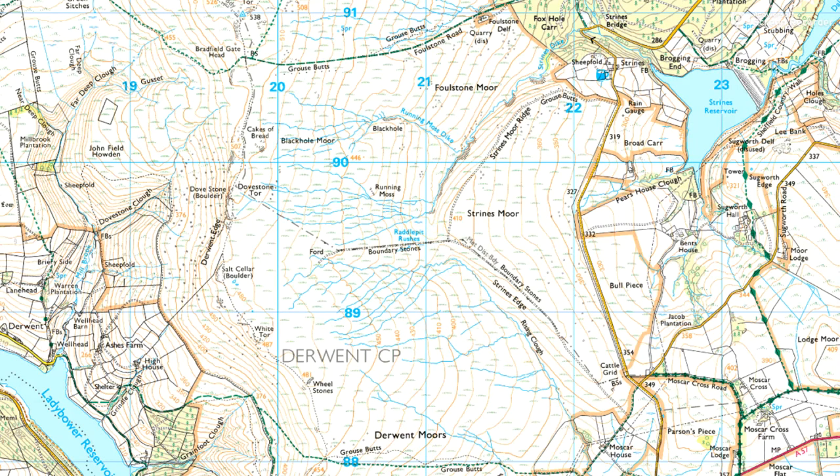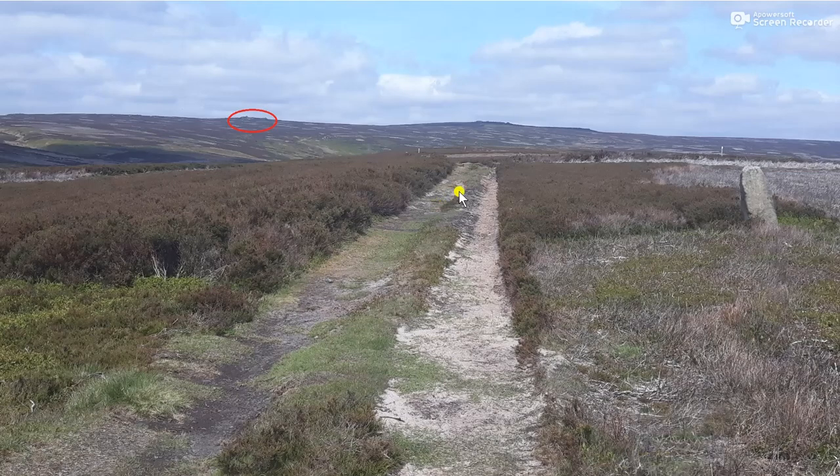Now if we look on the photograph, we can see still quite a way ahead of us we get this little rise, so we're not quite as close to that bend as we might think.